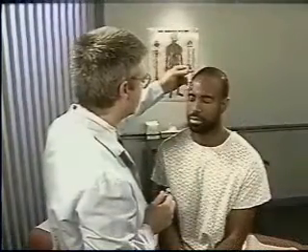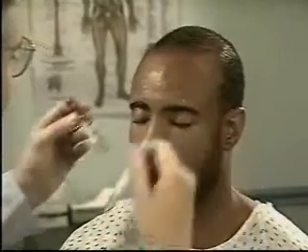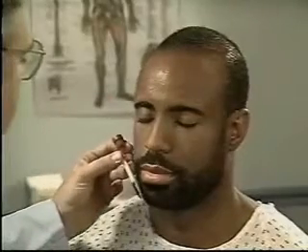If you suspect an abnormality, confirm it by testing temperature sensitivity. Cold. Again, explain the test first to the patient. Then, with the patient's eyes closed, test scattered areas. If indicated, compare sides. Cold.